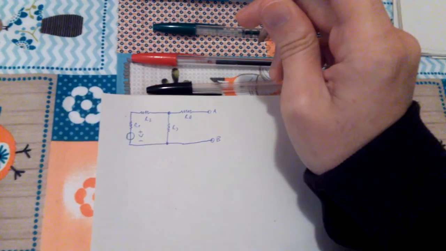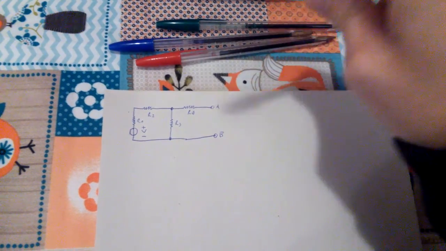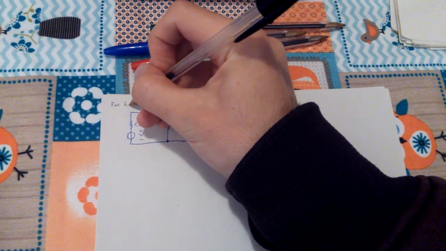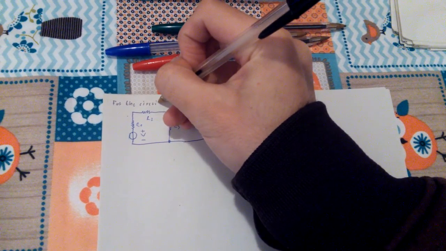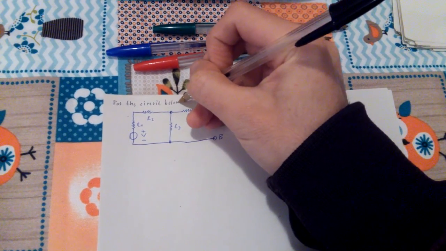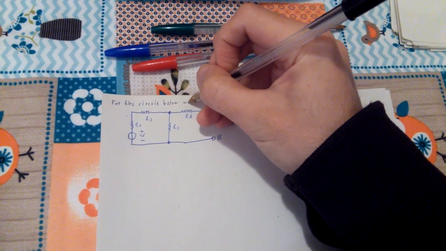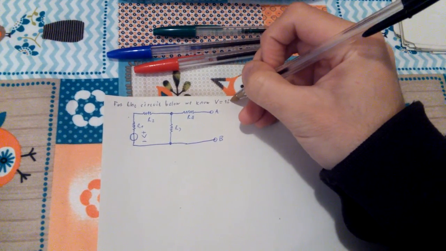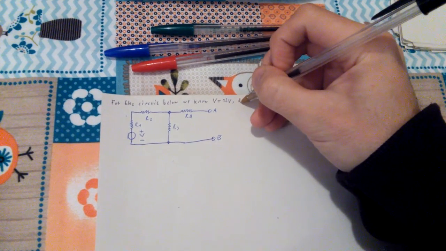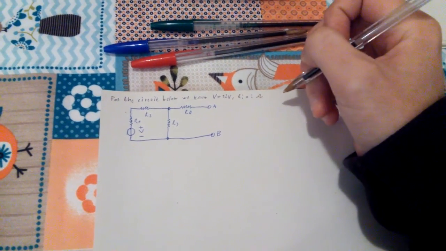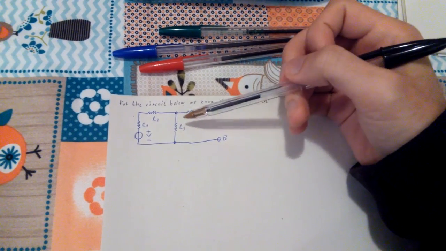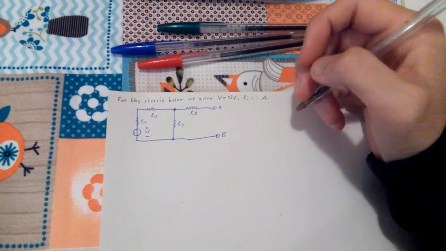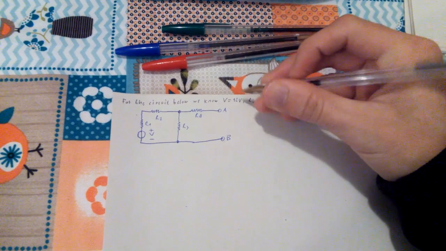So, in this case, the problem is saying: for the circuit below, we know V equal to 12 volts, Ri equal i ohm, which basically means that R1 is 1 ohm, R2 is 2 ohms, R3 is 3 ohms, R4 is 4 ohms, and so on and so forth. We only know those two things.